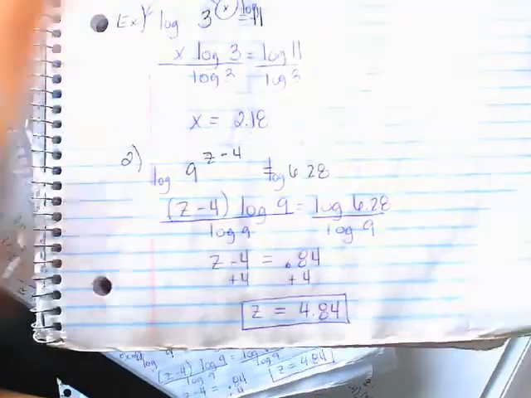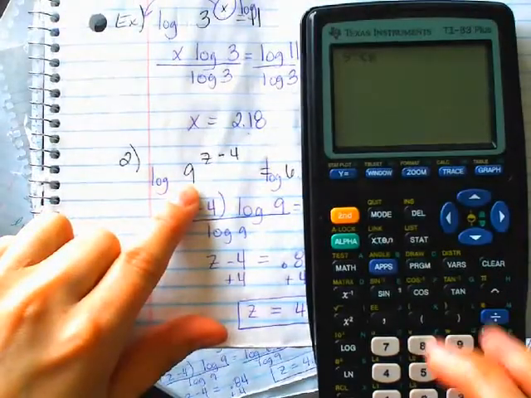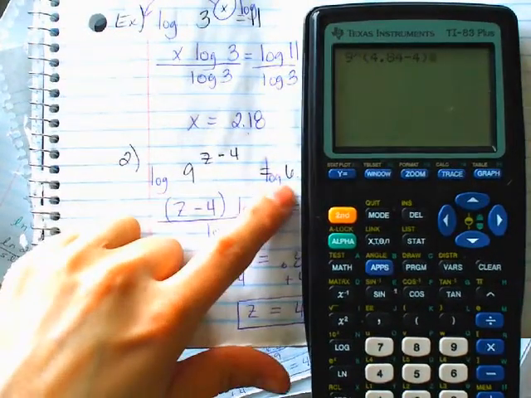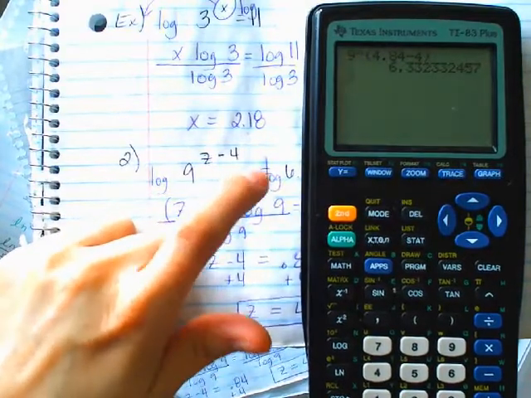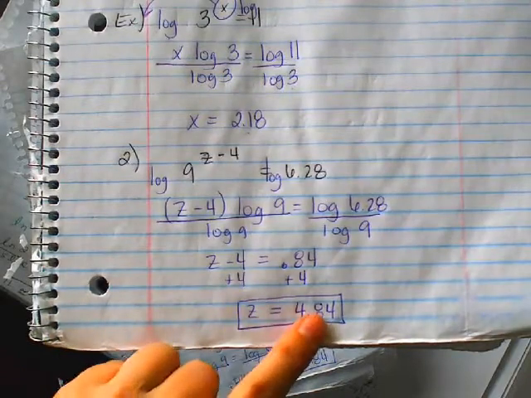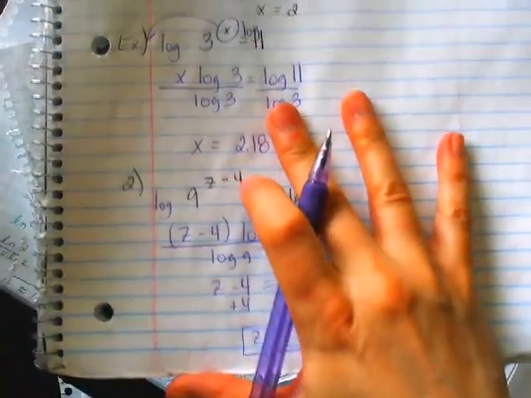I'm going to plug that in just to see how close my approximation is. So I'm going to take 9 to the 4.84 minus 4, and it should be about 6.28, and we get 6.3, so pretty close. Obviously, the more decimal points you use, the more accurate your final answer is. I think 2 decimal points is plenty for this purpose.